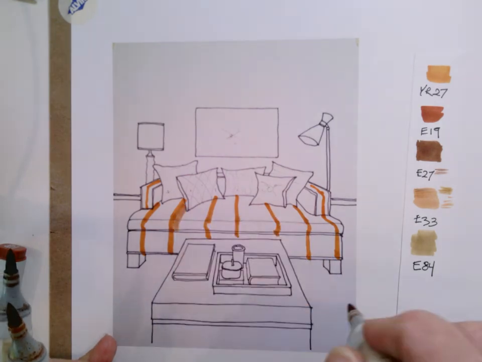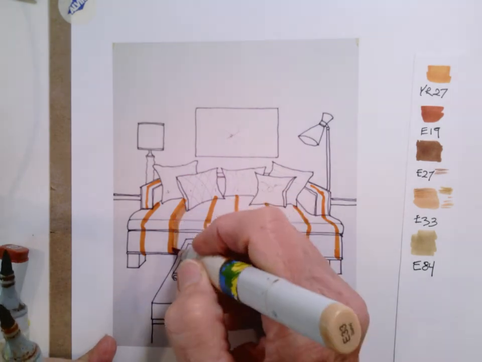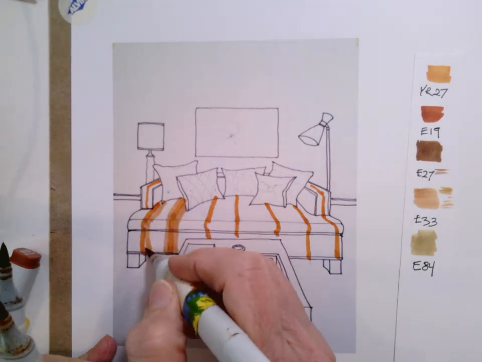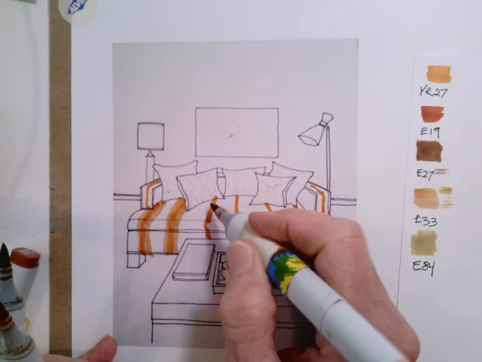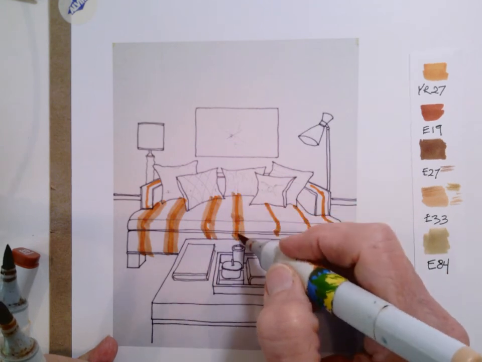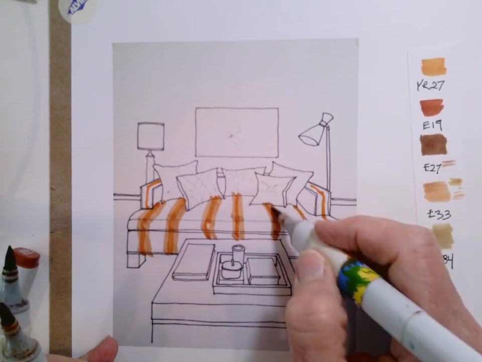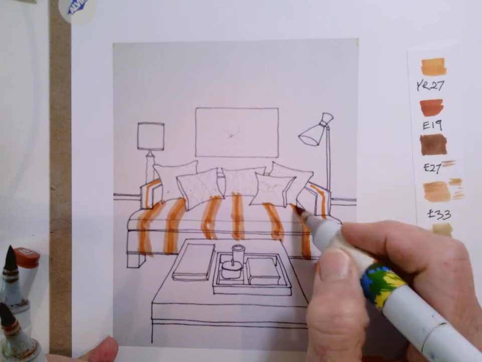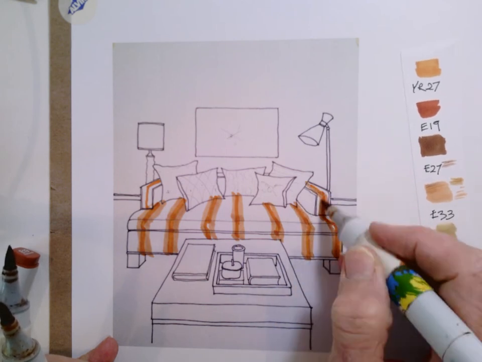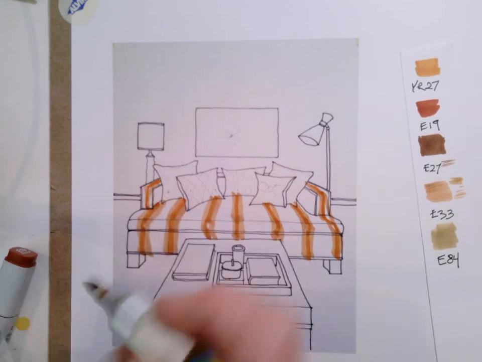I'm taking the lighter brown, the E33. I'm going to put it on both sides. So this is a little different stripe. Again, I'm moving kind of quickly. I'm not paying attention to the details very well, so hopefully that's something you'll do a good job on.